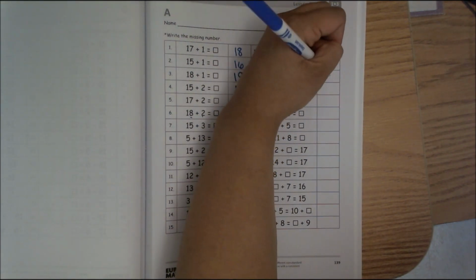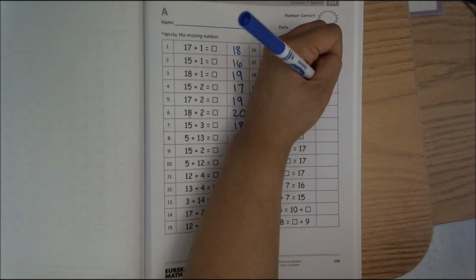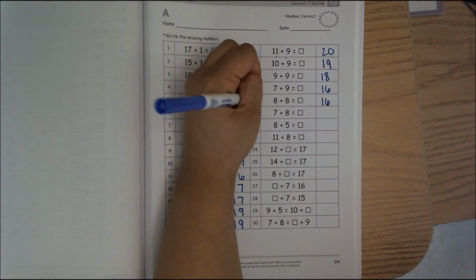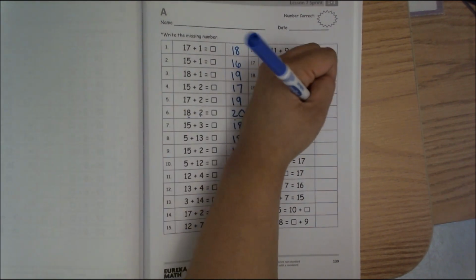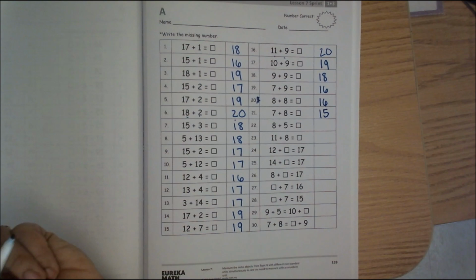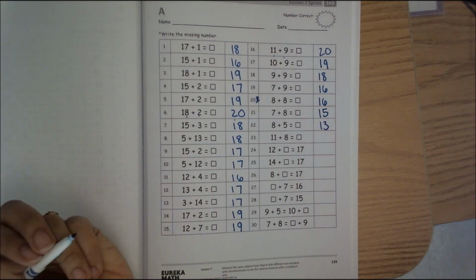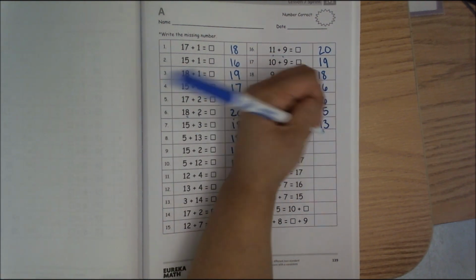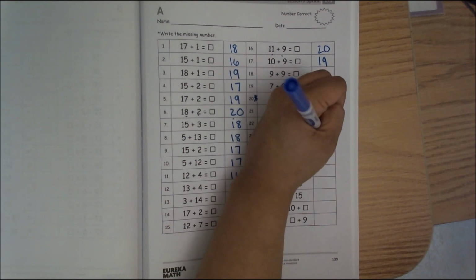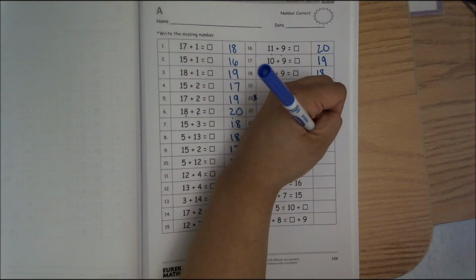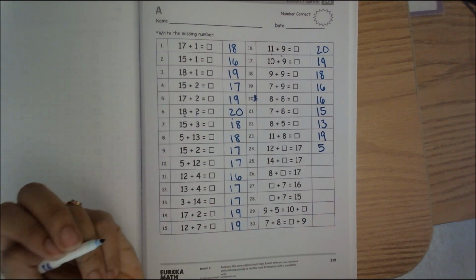19, 18, 16, 16. There's those doubles again. 15, 13, 19. See how I'm thinking it through? Sometimes I count on, and that's great. That's fine.